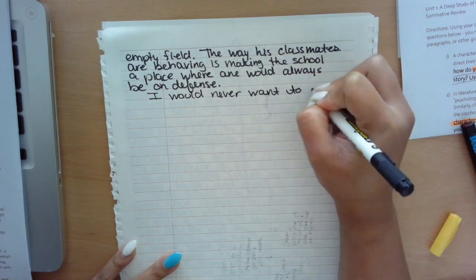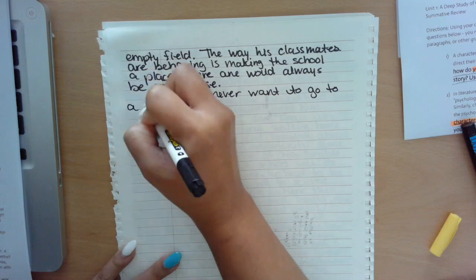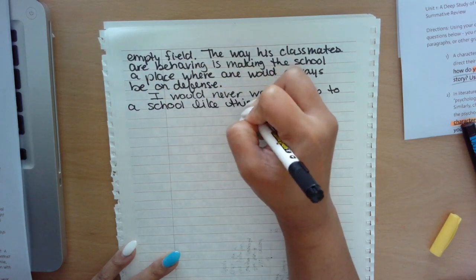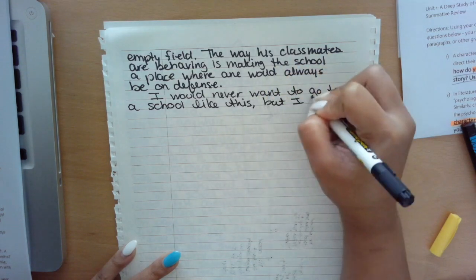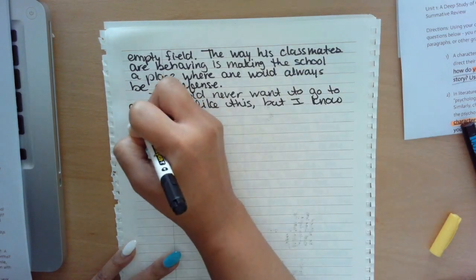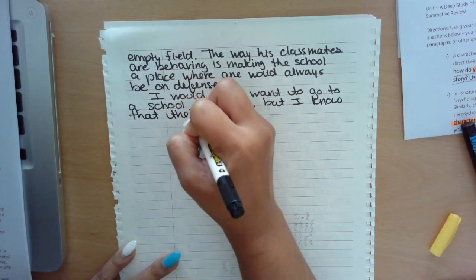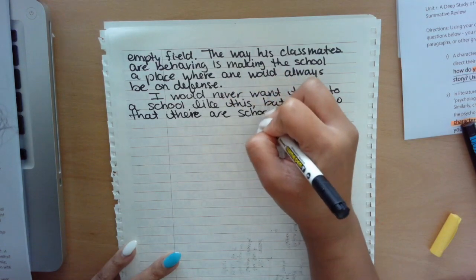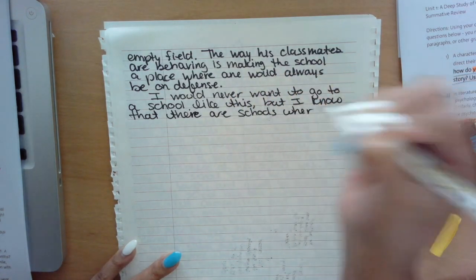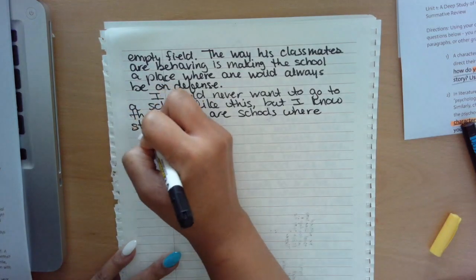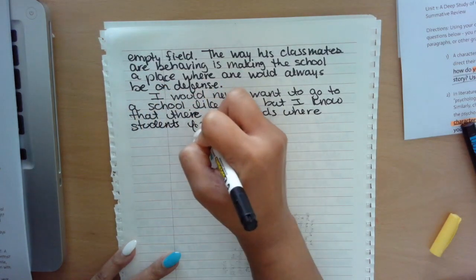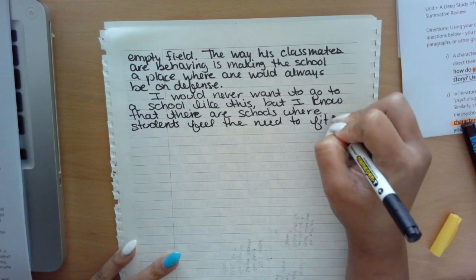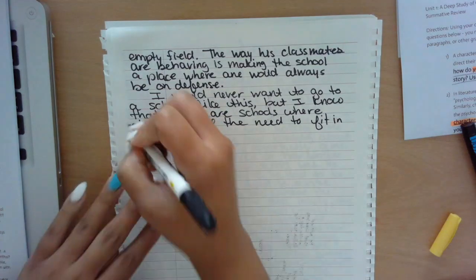I would never want to go to a school like this. But I know that there are schools where students feel the need to fit in and not be themselves.